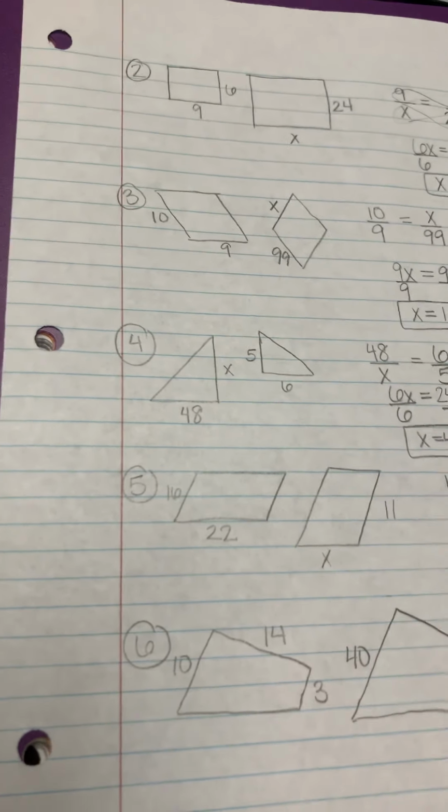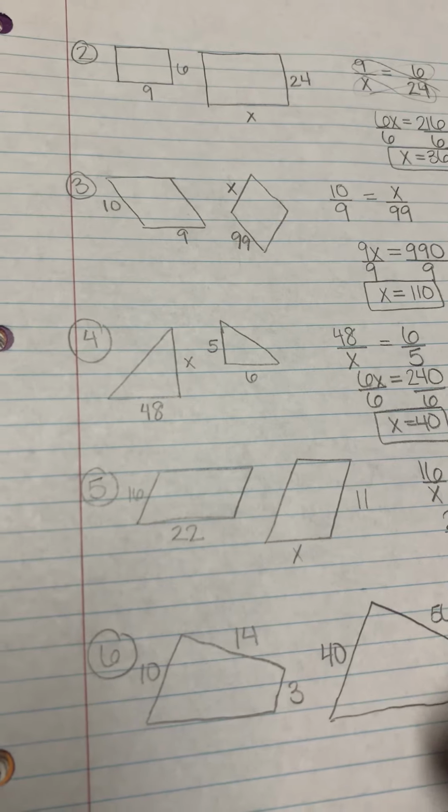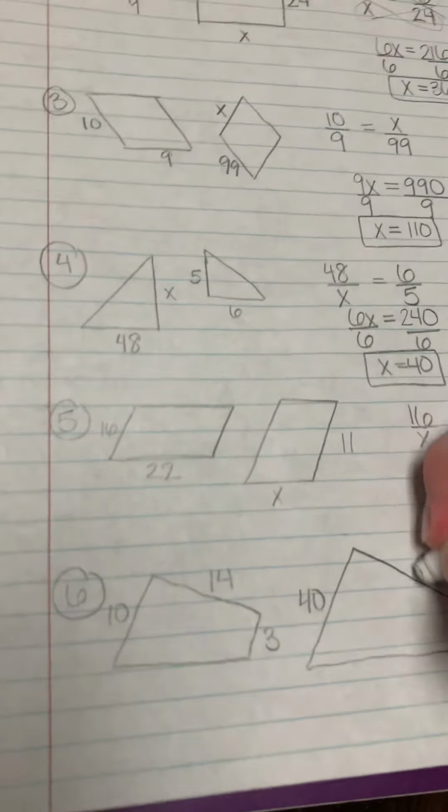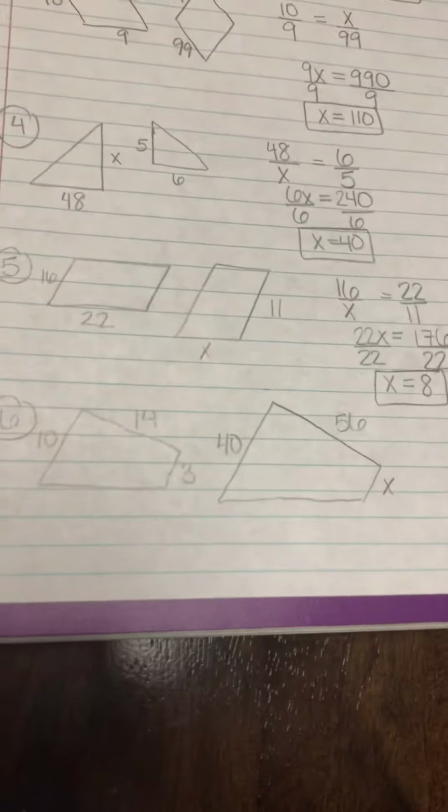All right, 40, 56, and x. 56, all right, there you go.